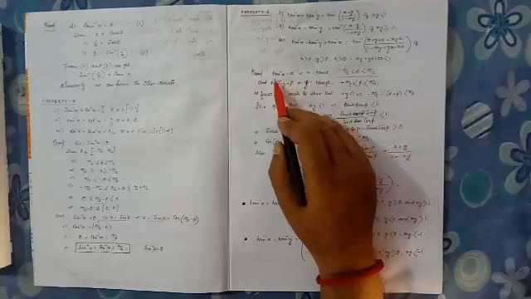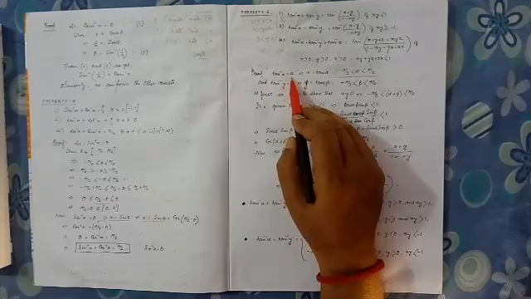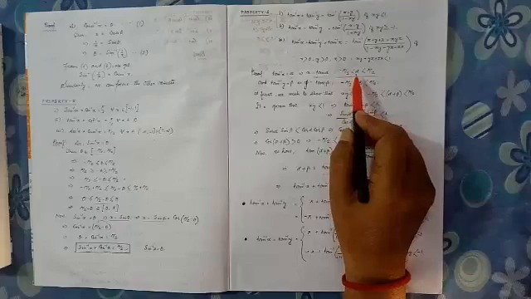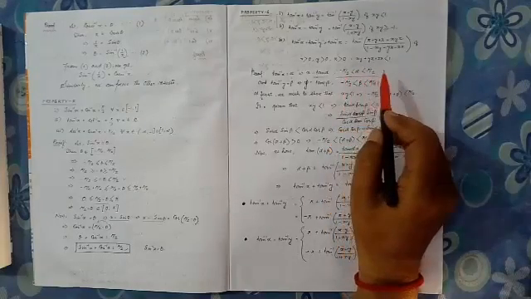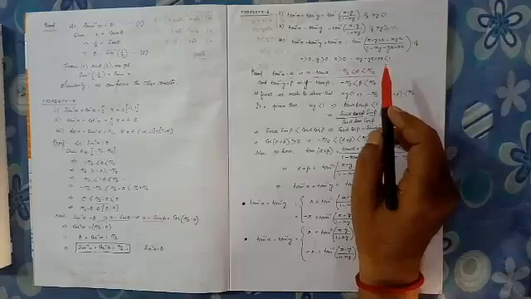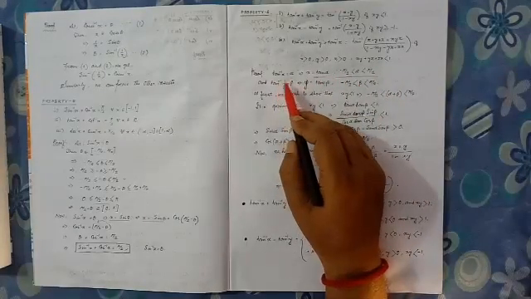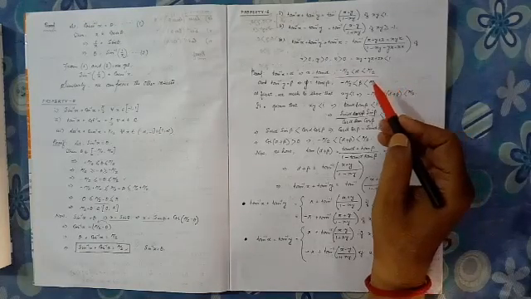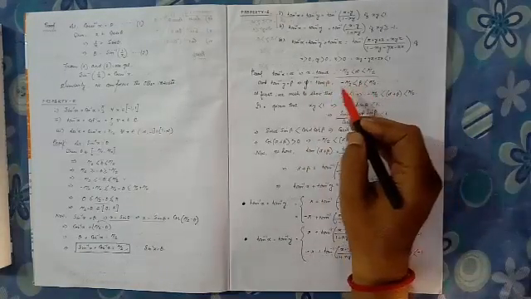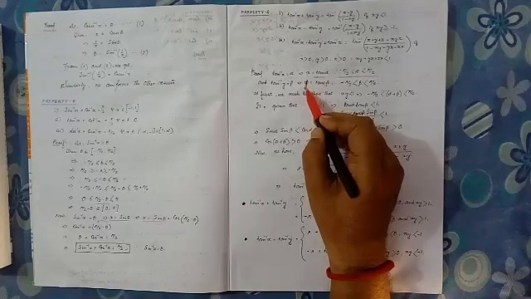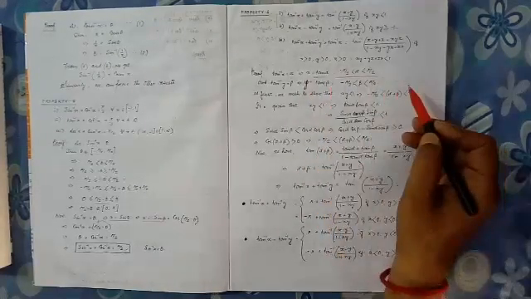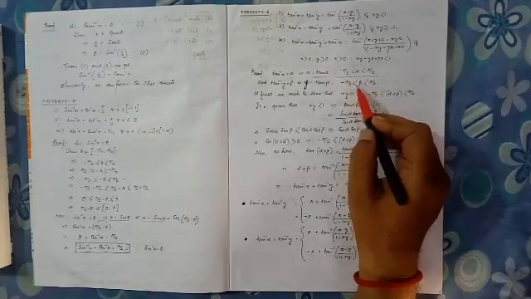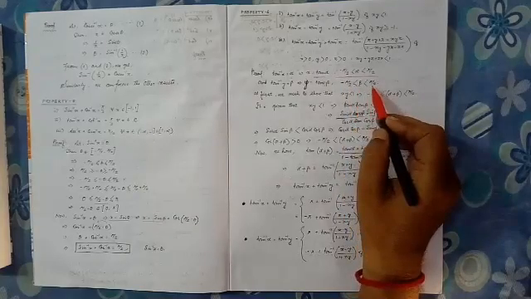Let us assume tan inverse x is equal to alpha, then x is equal to tan alpha, where alpha is within the open interval minus pi by 2 to pi by 2, as it is said. And let us assume tan inverse y is equal to beta. This implies y is equal to tan beta. Again beta lies in the open interval minus pi by 2 to pi by 2.